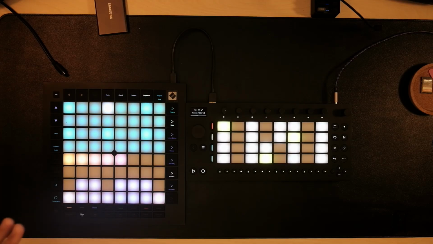I don't want to make this video too long or too boring. I hope you got some value out of it. If you have a Novation Launchpad Pro and you have an Ableton Move, please go update the Ableton Move and connect it to your Launchpad Pro, because there are so many creative options right now with these two devices.